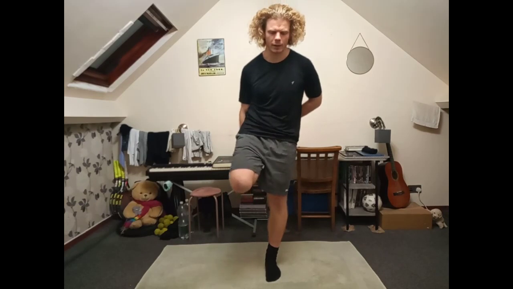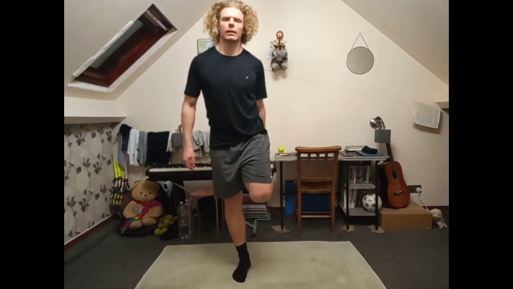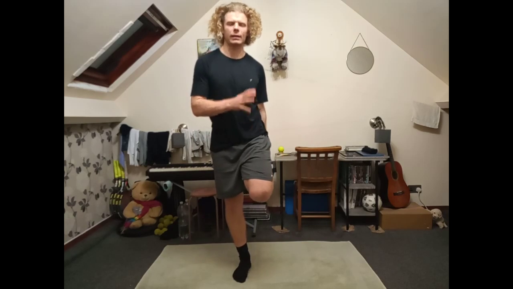And now take the leg as the anchor, make a straight back, and point with the knee down to the ground. Other leg. Straight leg, straight back, and knee down to the ground.